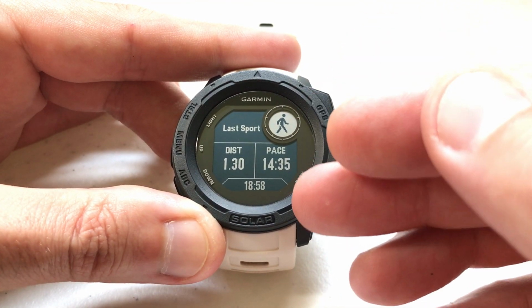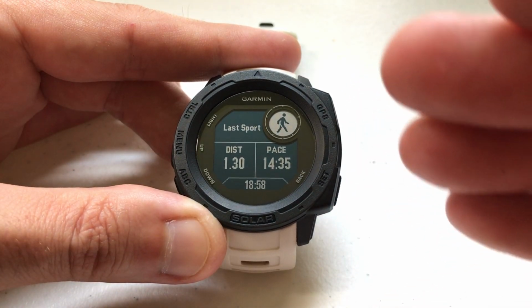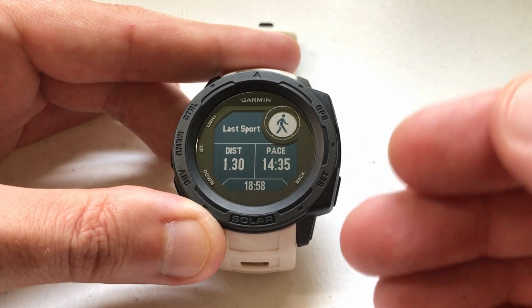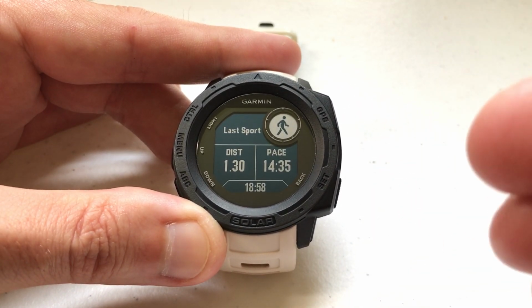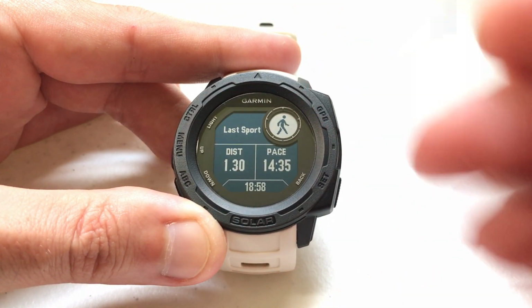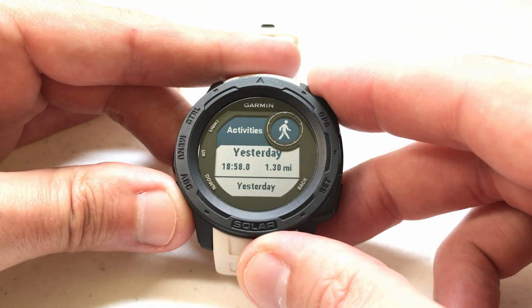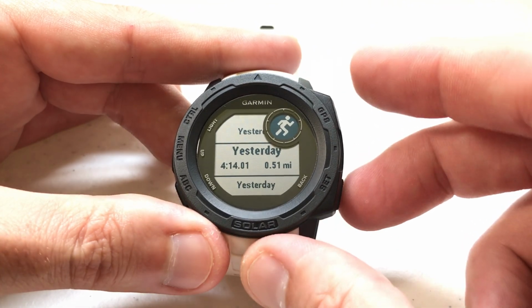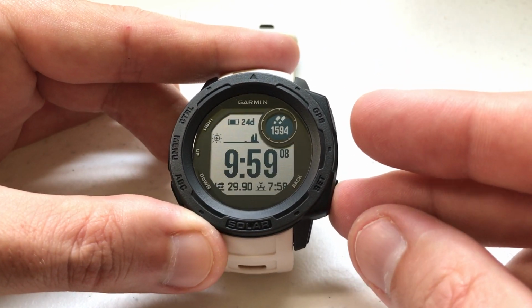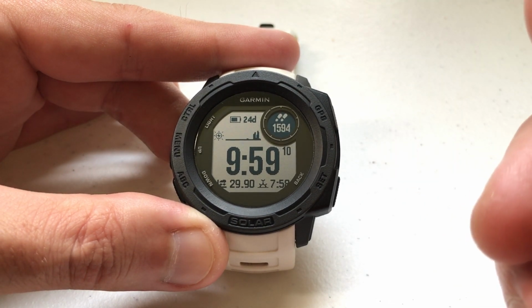Last Sport is a little bit different than some of the other ones because it doesn't care what the activity was. If it was the hunting activity, fishing activity, any of them, it's going to take you directly into your last one. But again, you can press the GPS button to go to any activity regardless of what it was. I hope that makes sense, at least gives you a glimpse of what the Last Sport widget is.